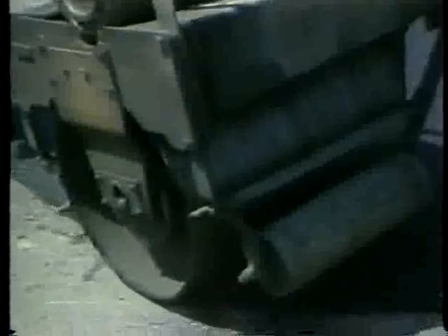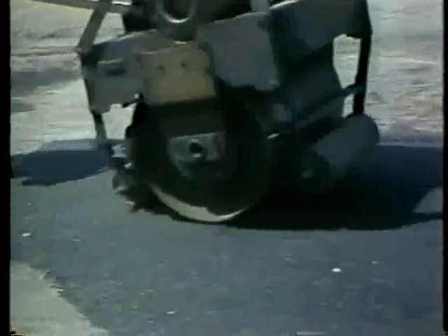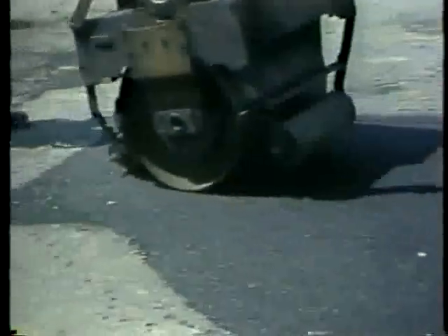Always start compacting in the corners and edges. Then work in toward the center of the patch. First, make 1 or 2 passes without vibration. Otherwise, the machine will push uncompacted premix out of the patch. Then make a minimum of 10 to 15 passes with vibration. You can tell when the patch is thoroughly compacted because repeated applications of the compactor won't leave any impressions in the patch surface.